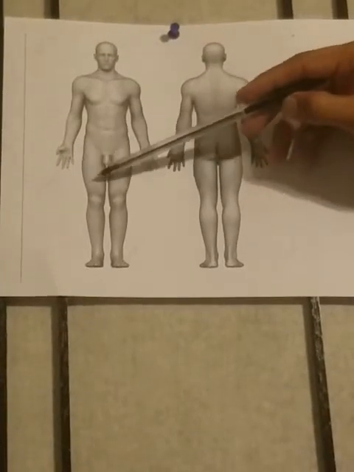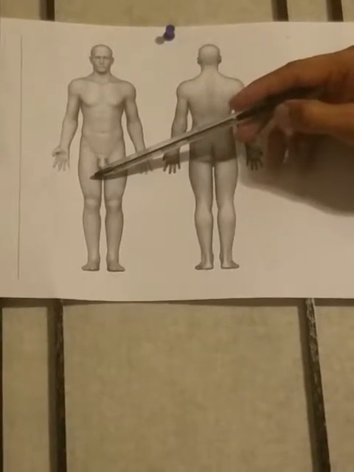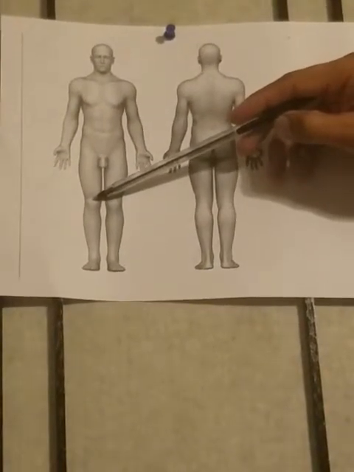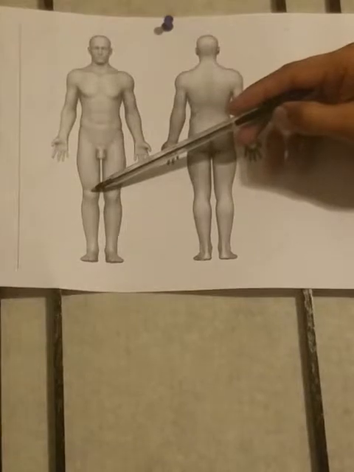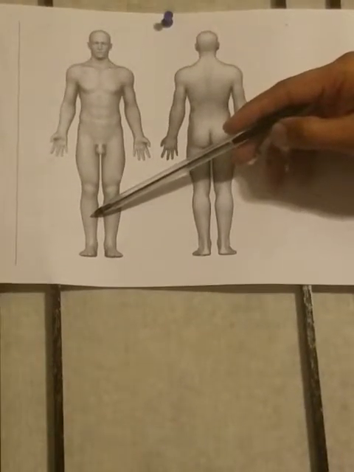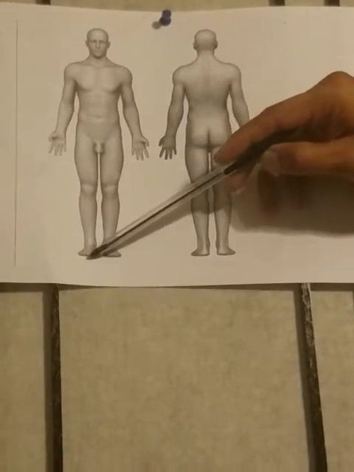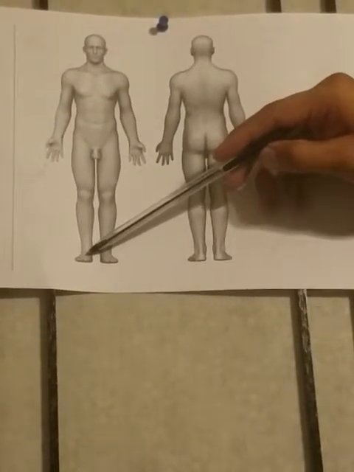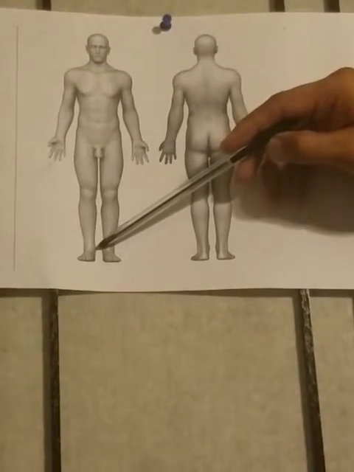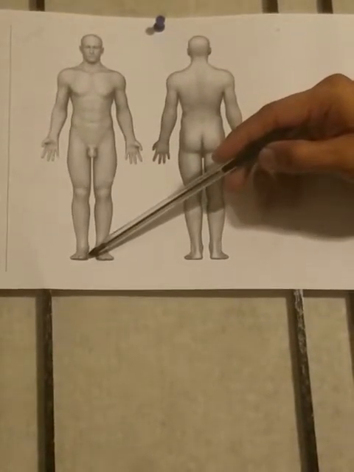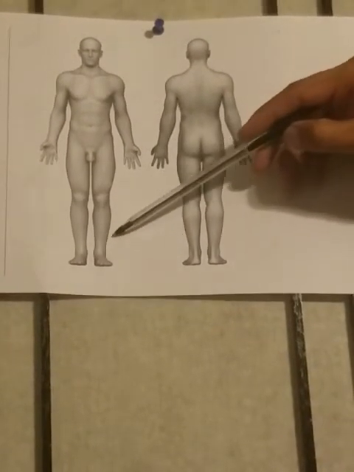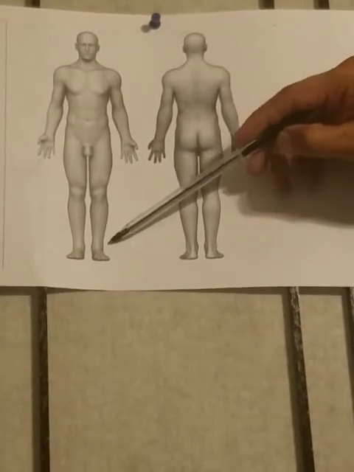We also have here the femoral region, which is the thigh, the patellar region, which is the anterior surface of the knee. We have the crural region, which is the shin. We also have the pedal region here, which also consists of the tarsal, which is the ankle. Also, the hallux, which is the great toe. We have the fibular region, which consists of the lateral side of the shin.